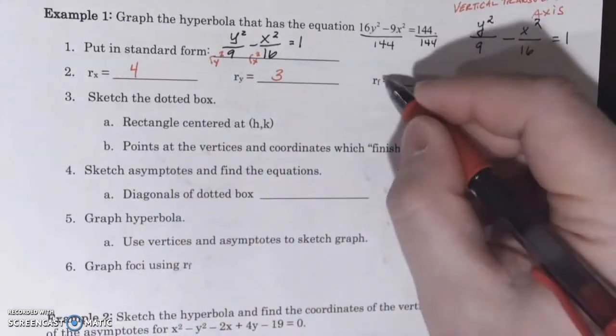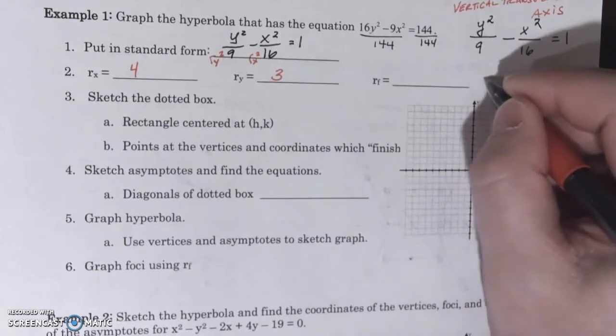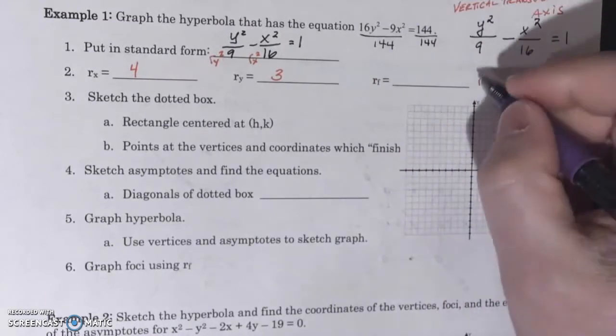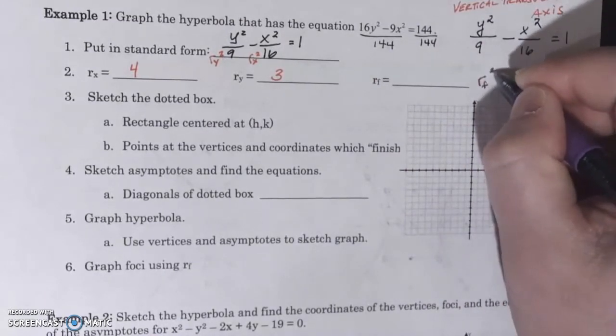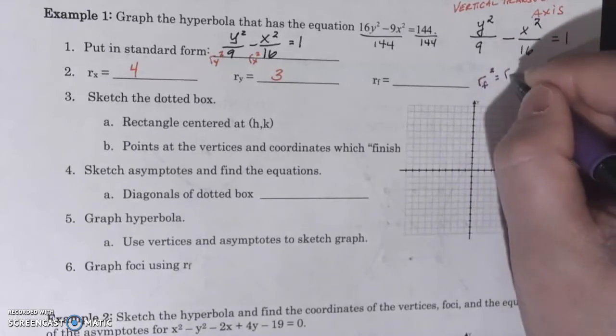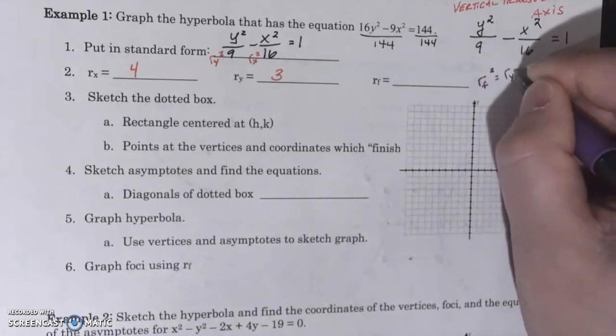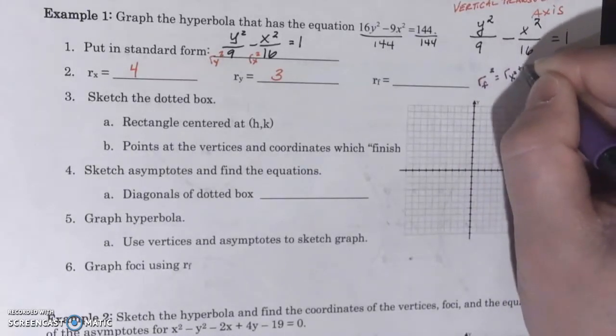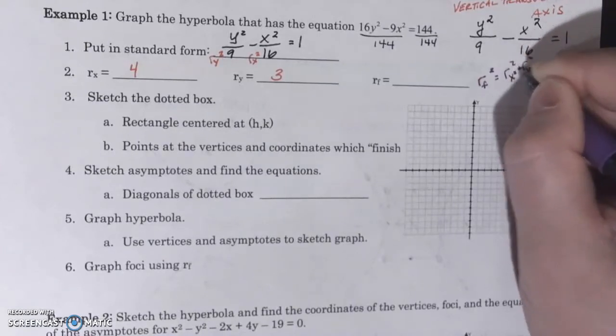And then we're going to use our formula here. I'll even do this in purple here. So r sub f squared, the distance from the center to the foci, is r sub x squared plus r sub y squared.